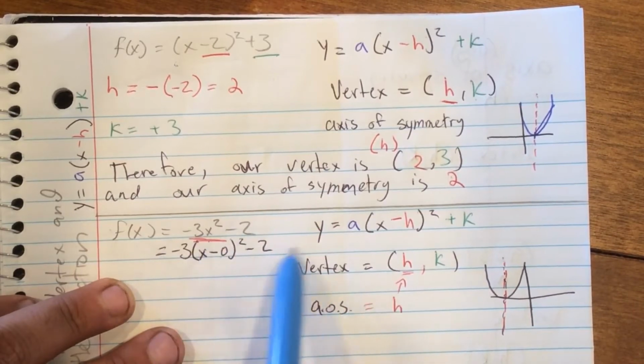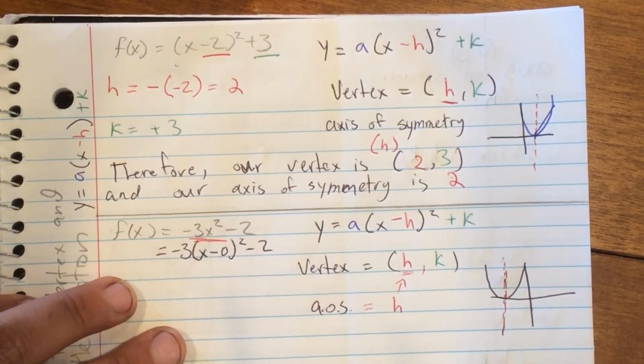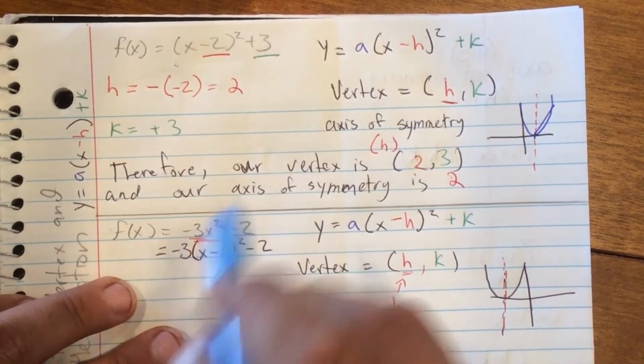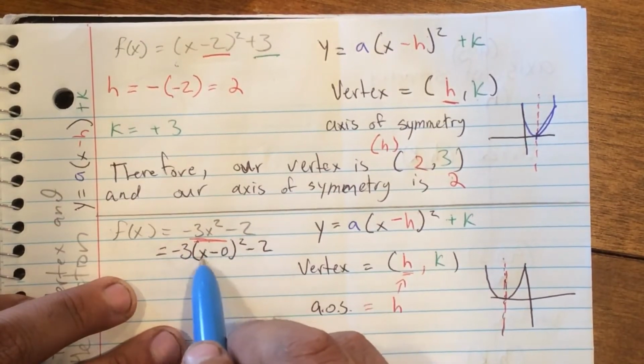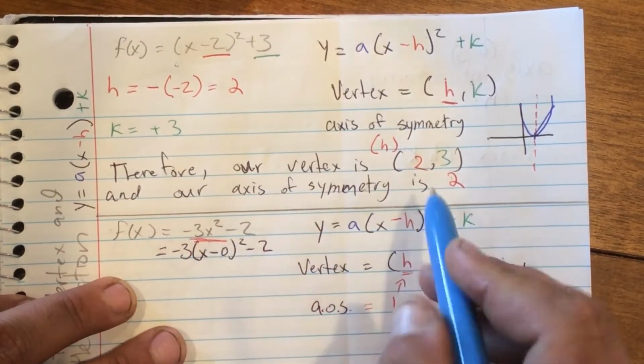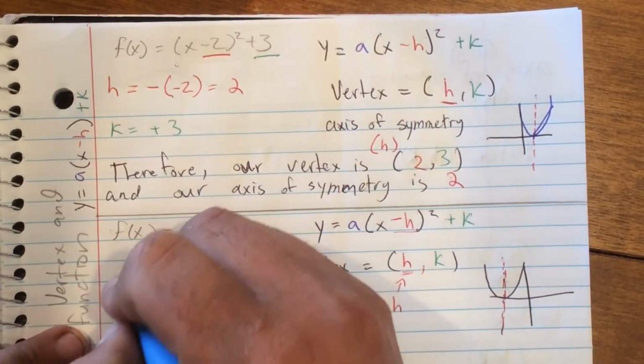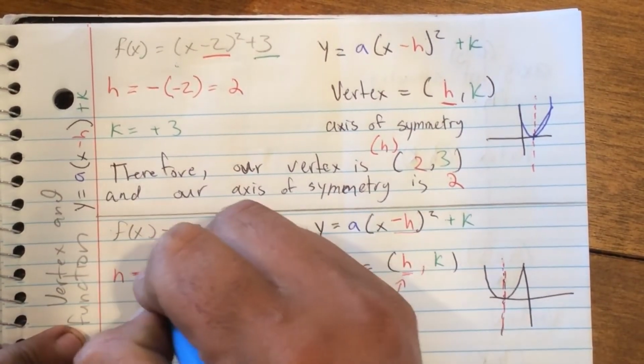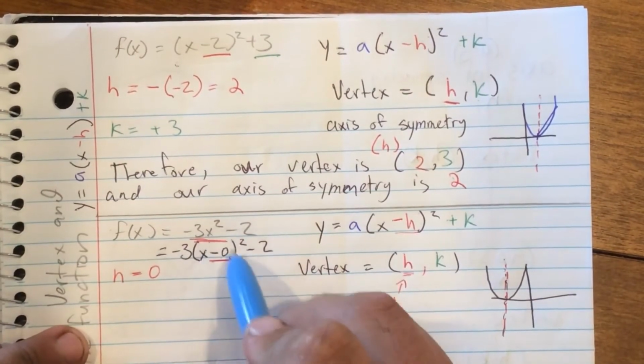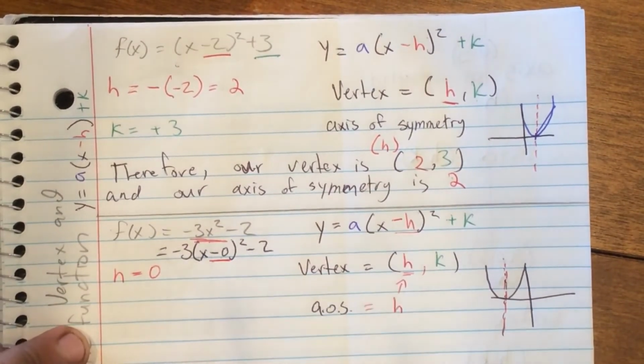The reason why I did this is to show you the h value. So if you see here, our h is going to be equal to 0 because there's really nothing there. And we added the 0 just for reference, just to show you.